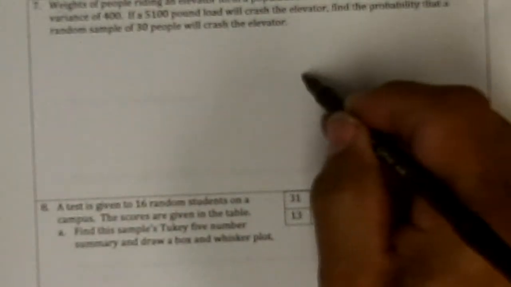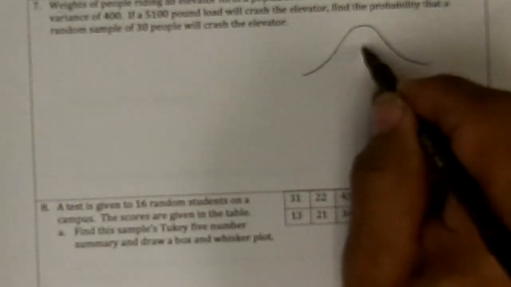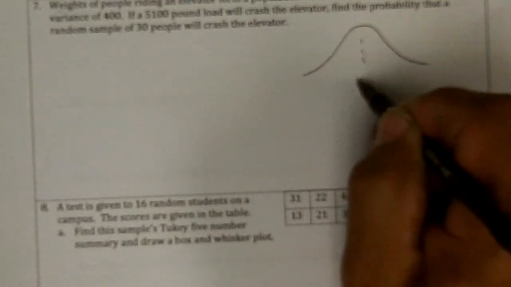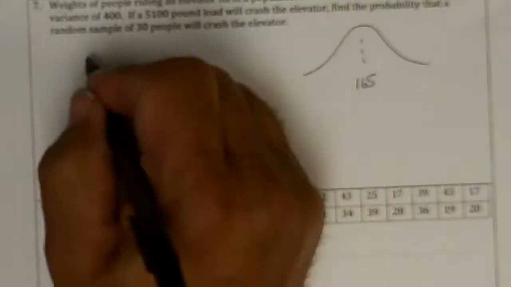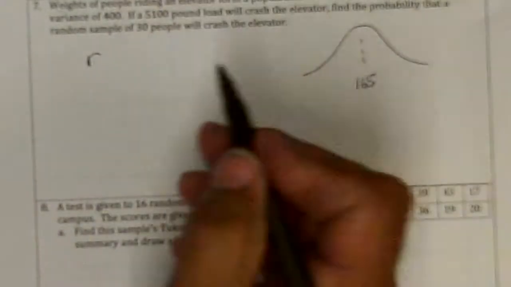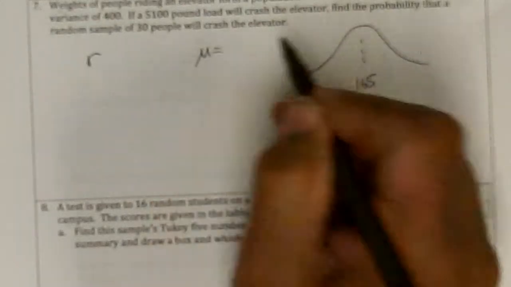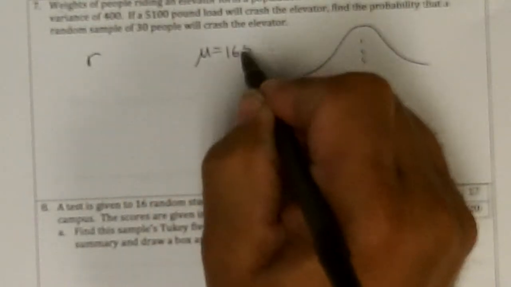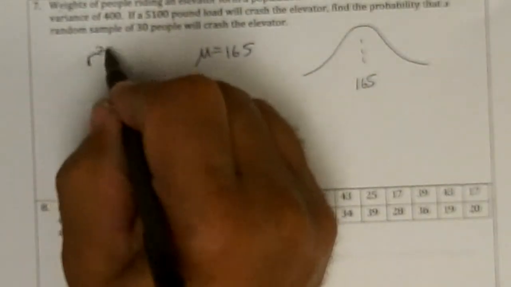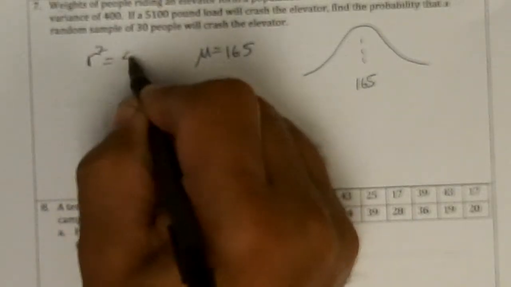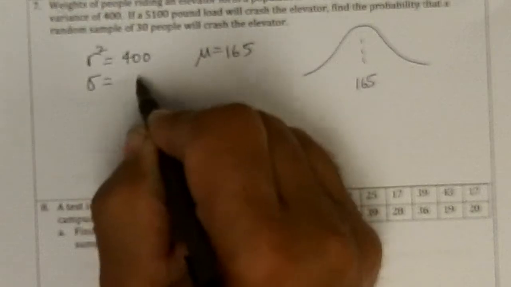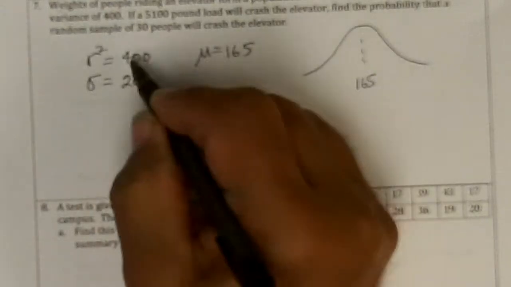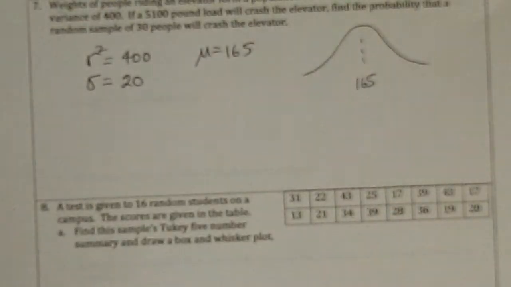So this is a normal curve with the middle of 165 and a variance. The variance is going to be 400, so the standard deviation of the population is 20, the square root of 400.